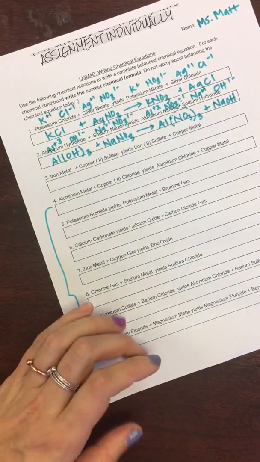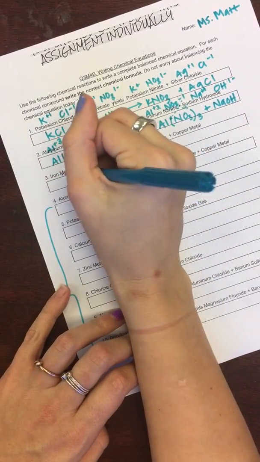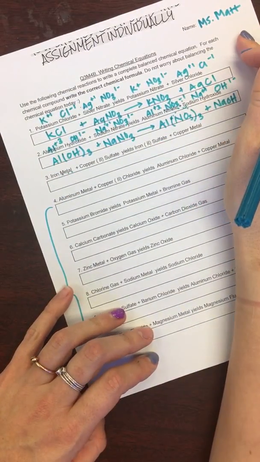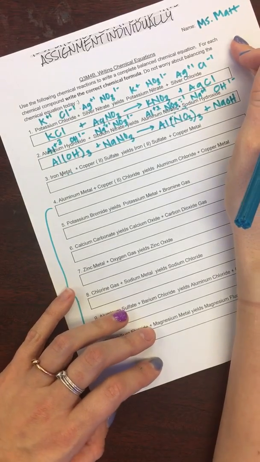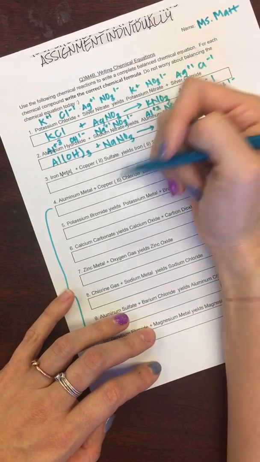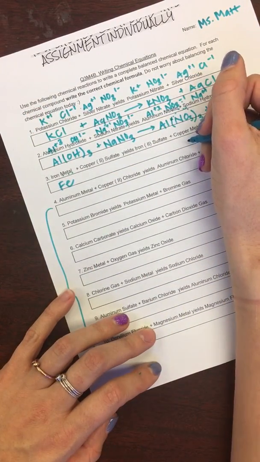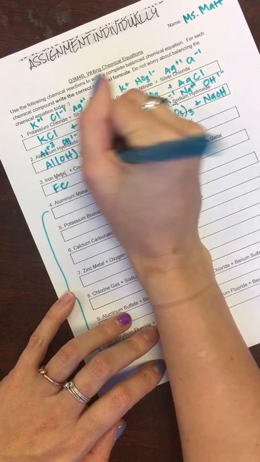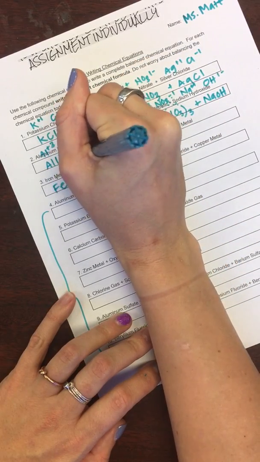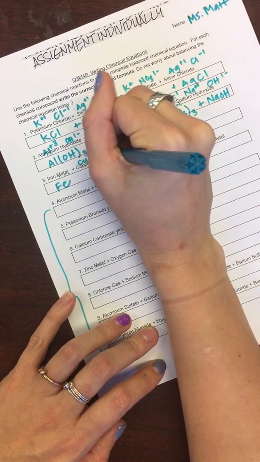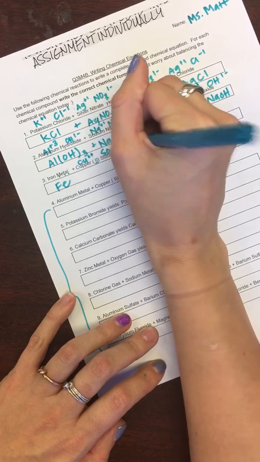All right, iron metal. So metal is just the type of element that it is, so you don't actually need to write that down. That's just Fe. So we don't have to find the crisscross for this one. All right, copper 2. That 2 should tell us it's Cu2+. Sulfate is a polyatomic ion, 2-.